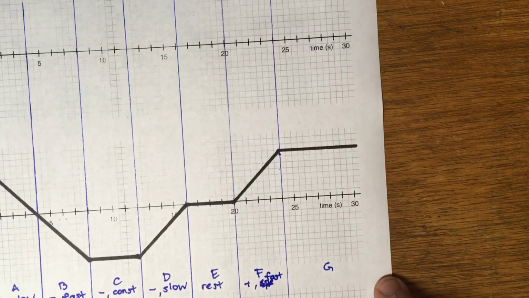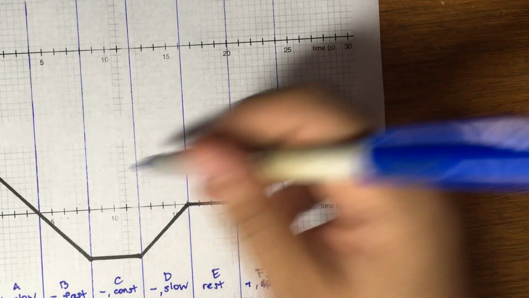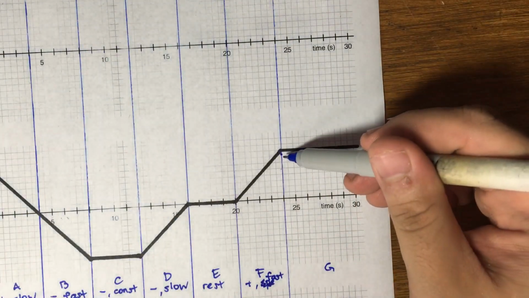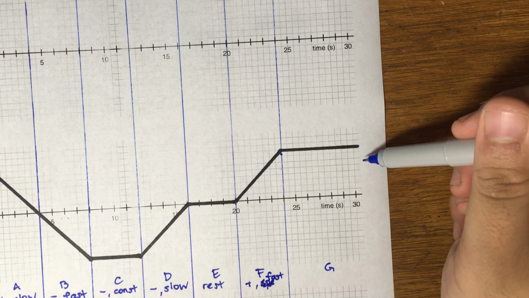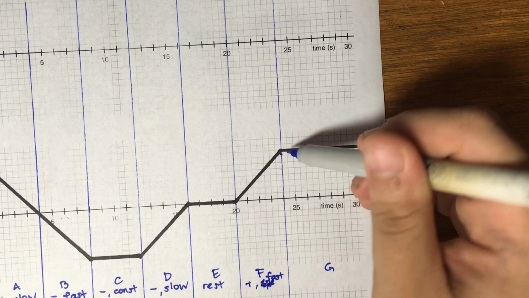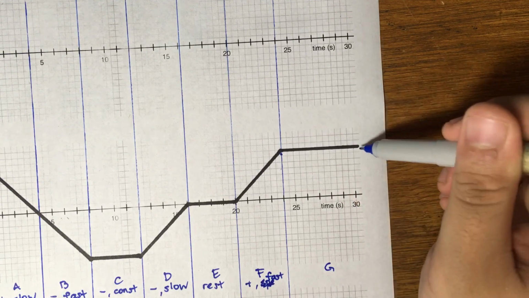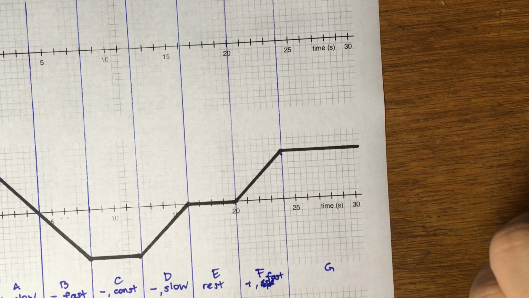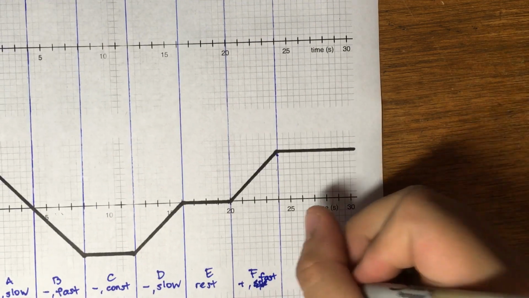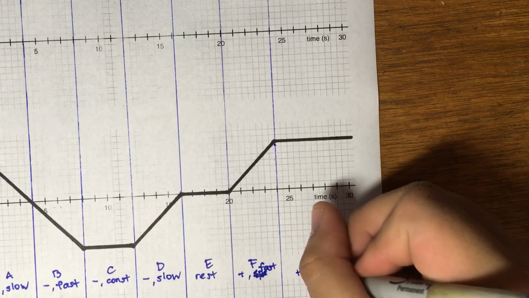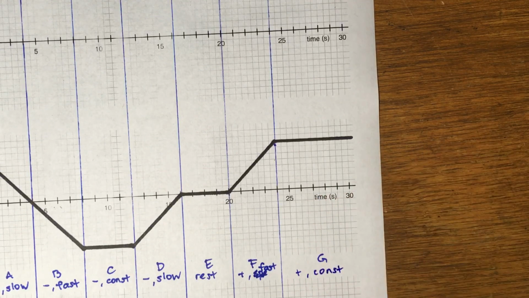And now for segment G, which is the longest segment of the lot. So you go for 6 seconds, going to 30, okay? And you go at 4 meters per second to 4 meters per second. So you don't change your velocity, you don't change your speed. So you're still going in the positive direction, but it's now at a constant rate.